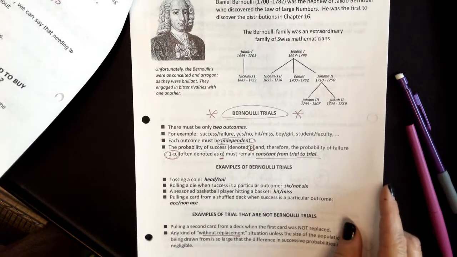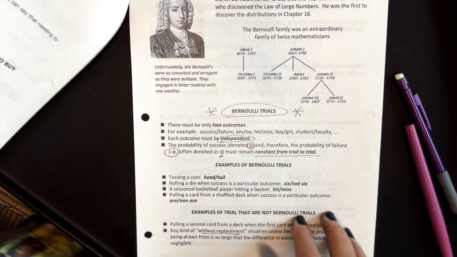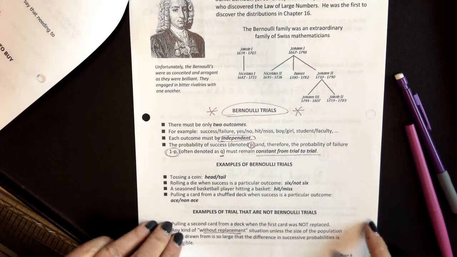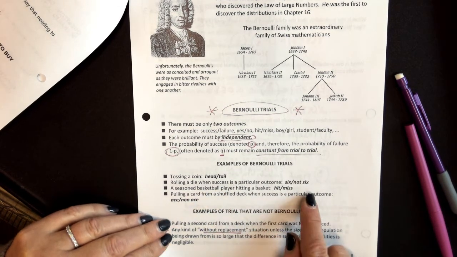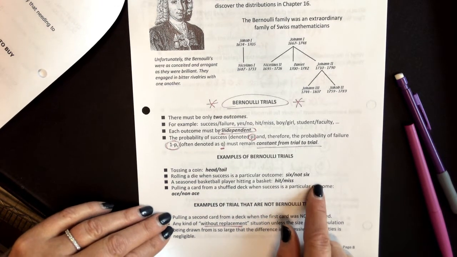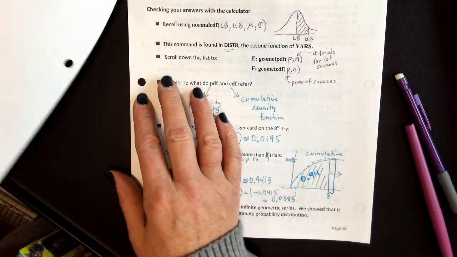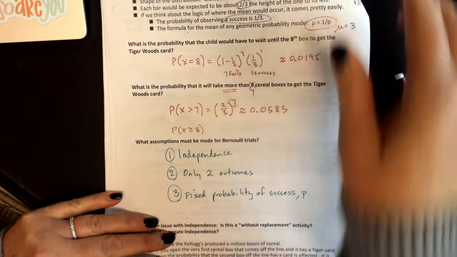Okay, then we got into these Bernoulli trials just ever so slightly, and some examples: head, tail, 6, not 6. This is sort of the key, that you have a success or a failure. So you still need to have a success or a failure. Okay. Only 2 outcomes.